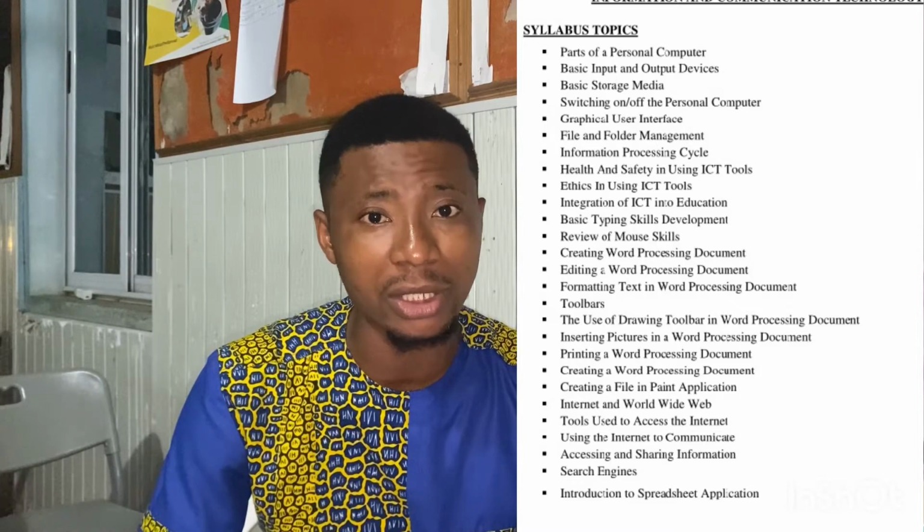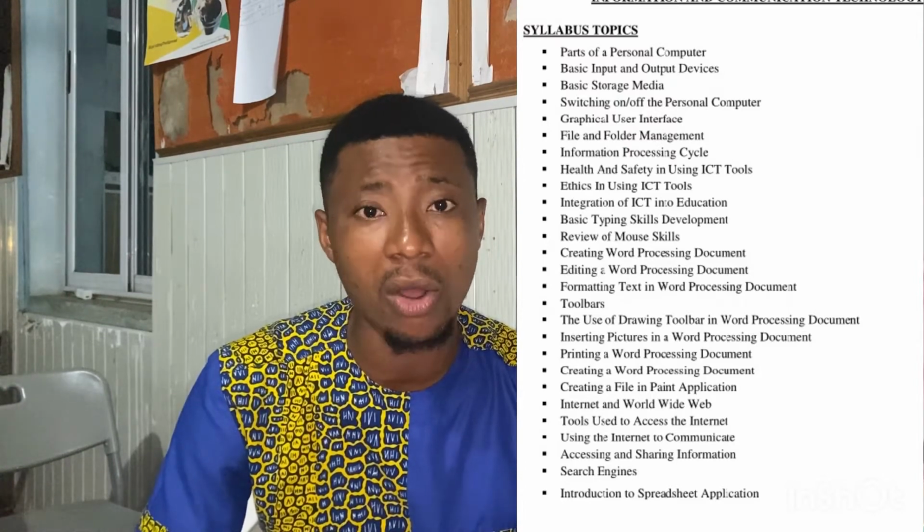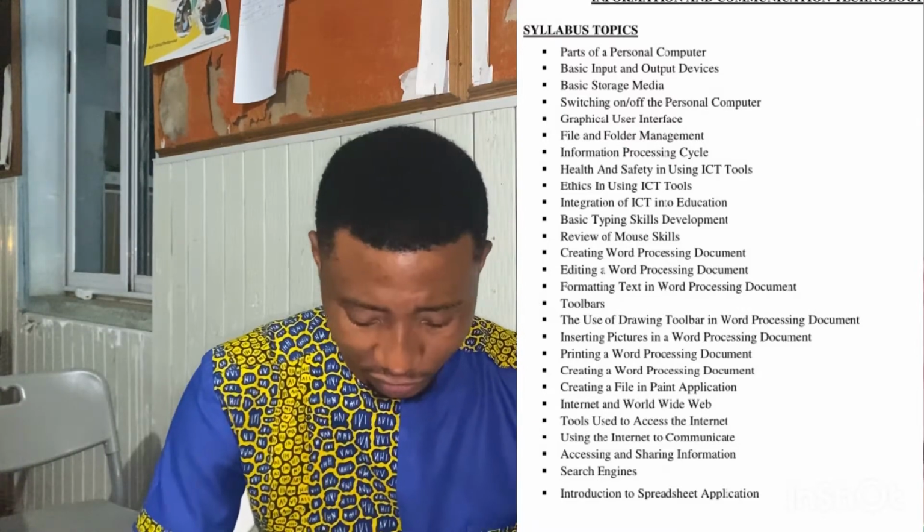Examples of input devices like scanner, microphone, keyboard, mouse, light pen, joystick, they are all examples of input devices. Then when we come to output devices, we have projector, speaker, monitor, and all that. They are all examples of what? Output devices. So please take note. Know the definition of input devices and know the definition of what? Output devices, with some 5 examples each.